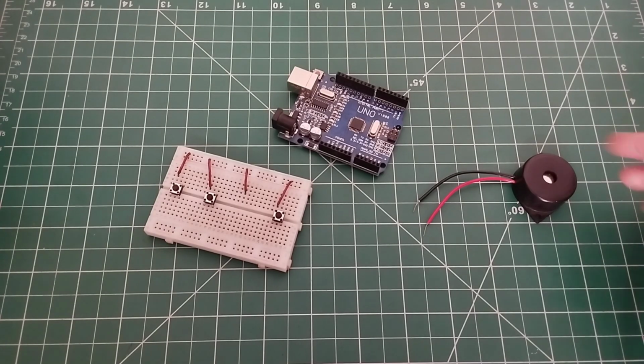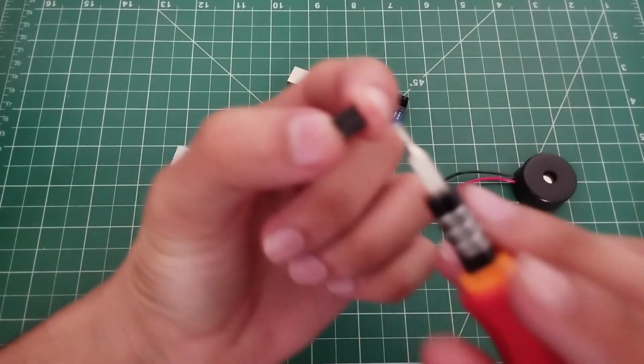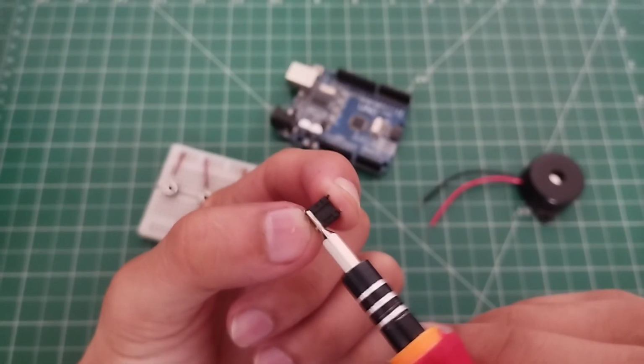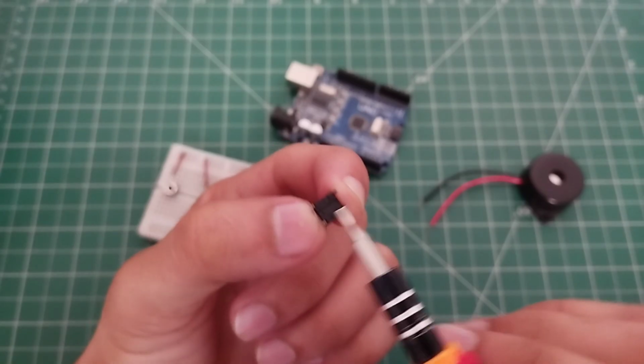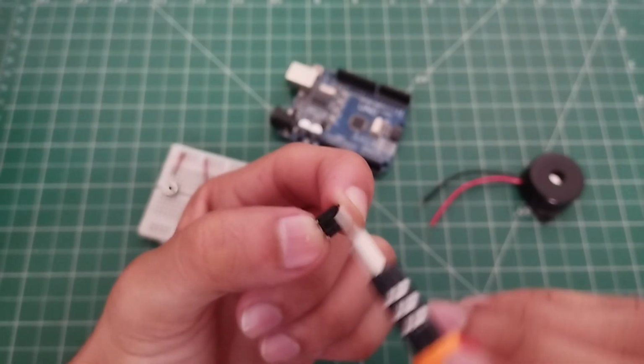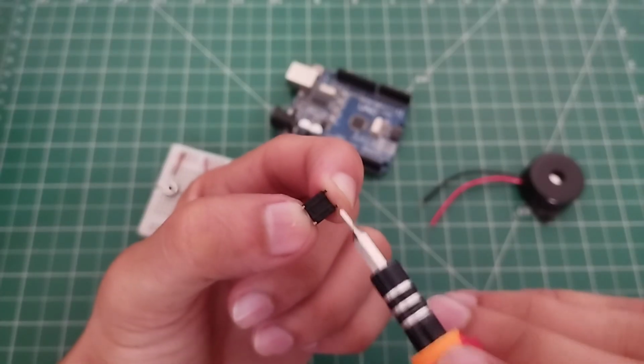So to start with, let us see how we connect the components. So this is the push button you can see. At the back of this push button, it has 2 lines, this one and this one. So this represents that these 2 terminals are connected to each other, and similarly these 2 terminals are connected to each other, but these 2 are separated from each other.